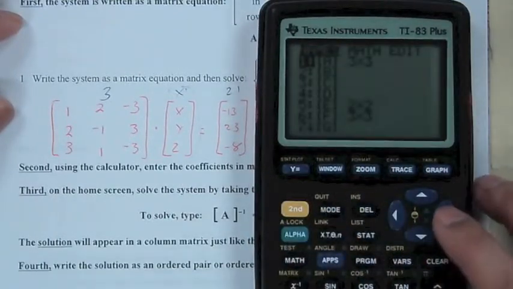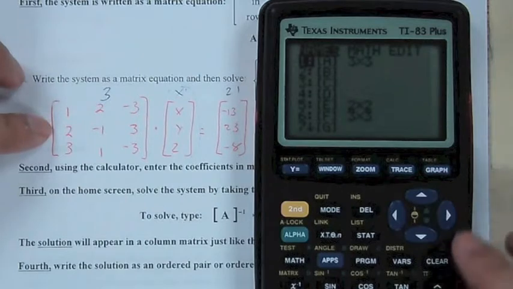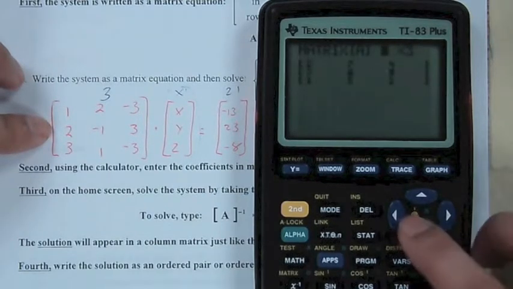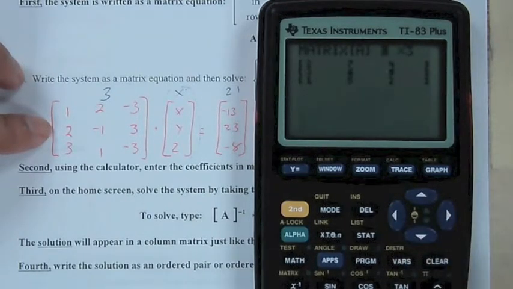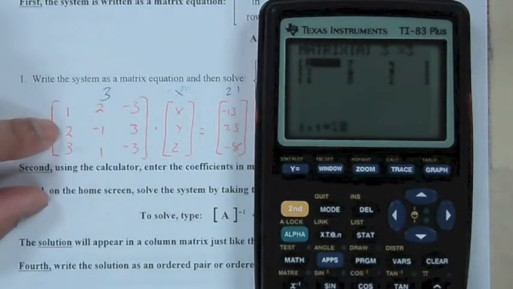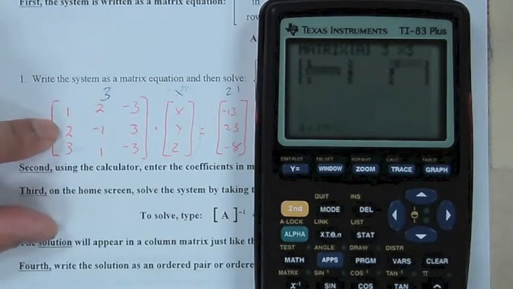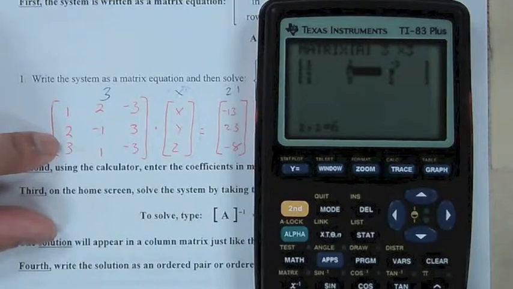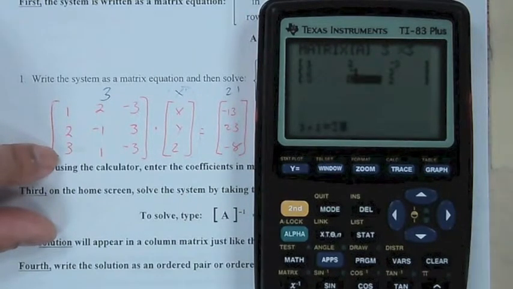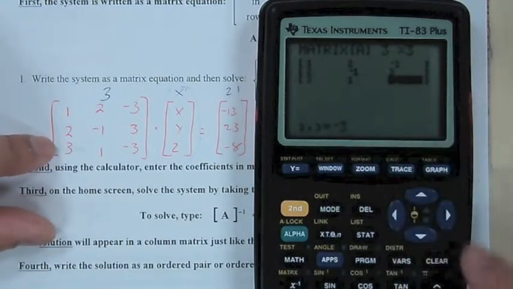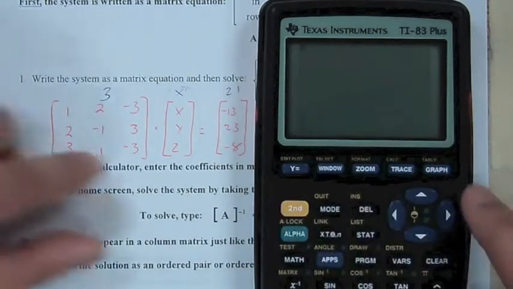Okay, second matrix, we're going to call this one matrix A, so I'm going to go ahead and edit that. And I'm going to use our old matrix, so 3 by 3, and I'm going to plug it in: 1, 2, -3, 2, -1, 3, 3, 1, -3. Okay, got to double check everything. Okay, it's good. Okay, second quit.